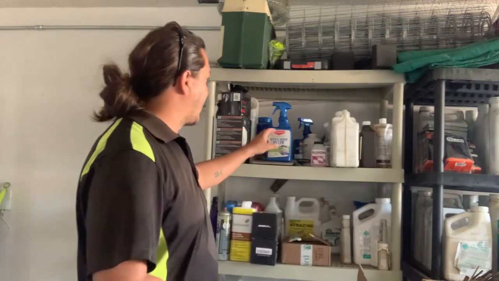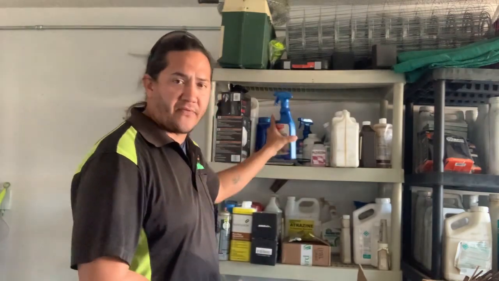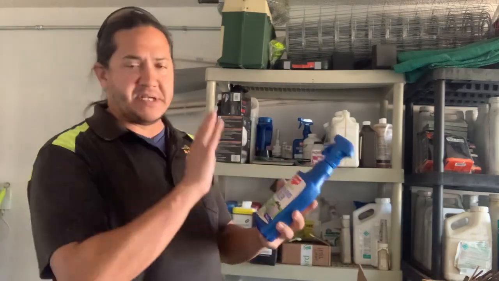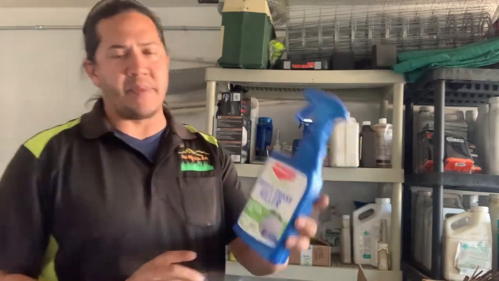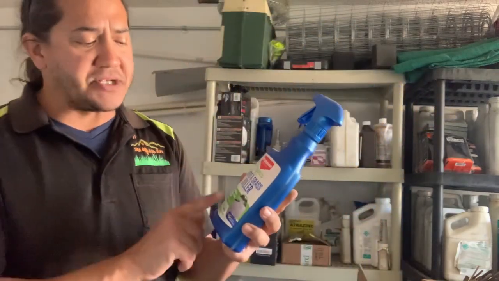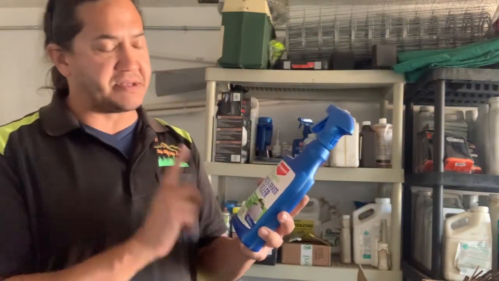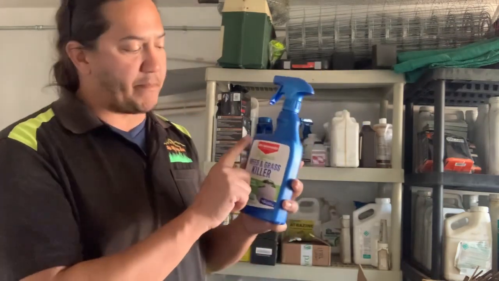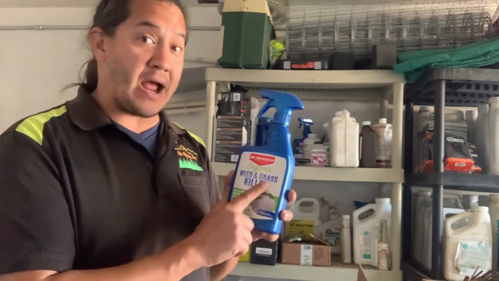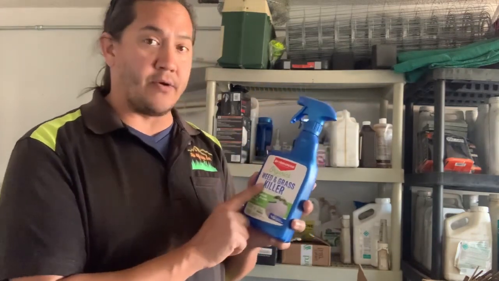So let's talk about our first non-selective herbicide that you can get locally at your big box stores. Okay, and this is one of them. I have it right here in front because I don't want to grab the wrong one, and two, this isn't a sponsored ad or anything like that, but this particular product, BioAdvance. The reason why I want to point this one out first is because this is the one that I recommend.